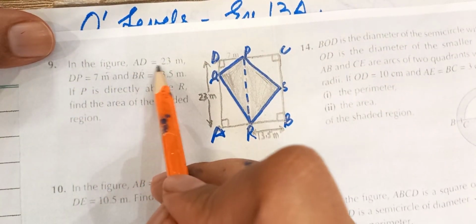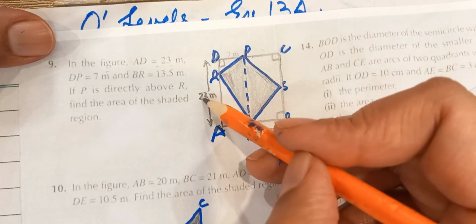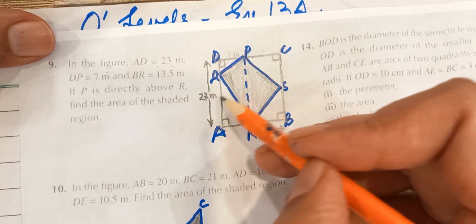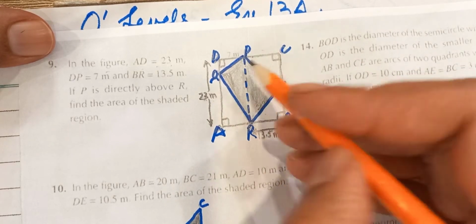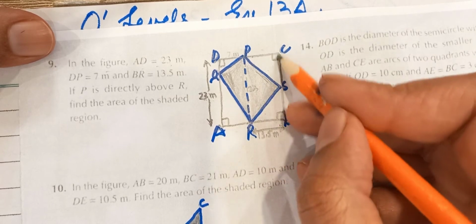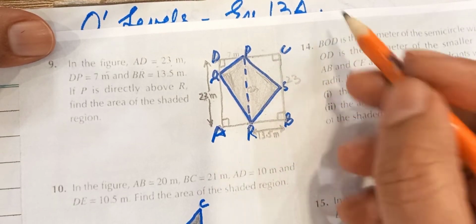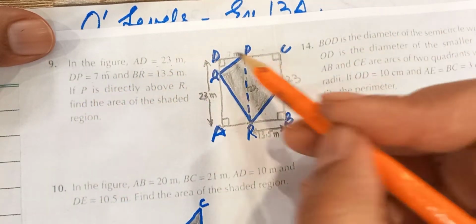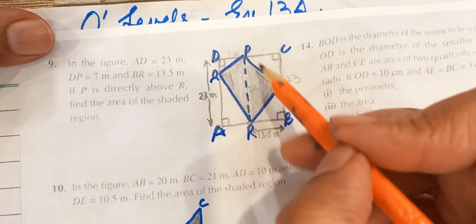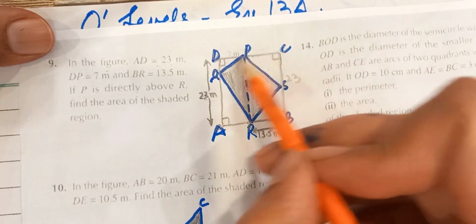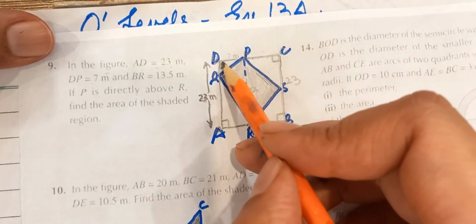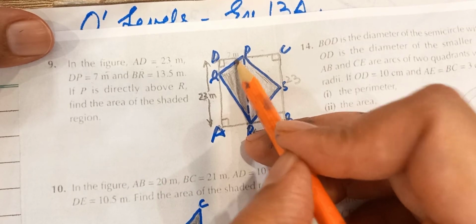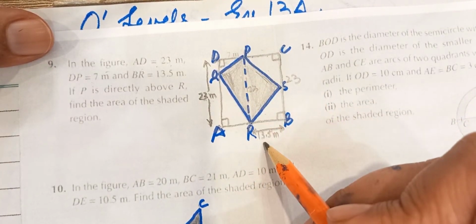In the figure, AD is equal to 23. This AD is equal to 23. If this is 23, a line opposite to it is also 23, which means this line is also 23 and this line is also 23. Now DP is equal to 7 meters. They have given us the dimension of this rectangle, a part of it. From D to P is 7 meters long, and from B to R is 13.5 centimeters.